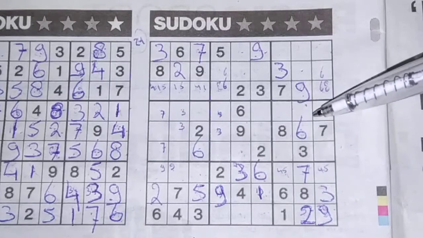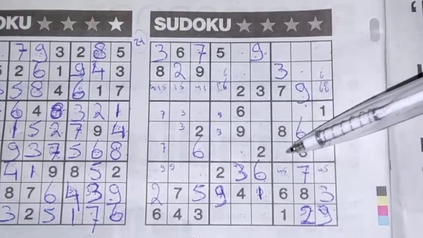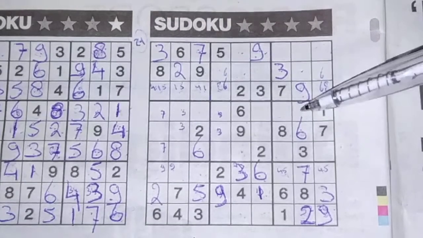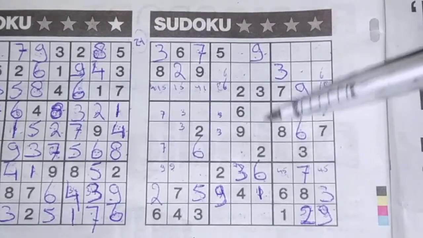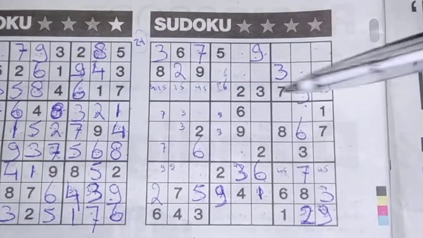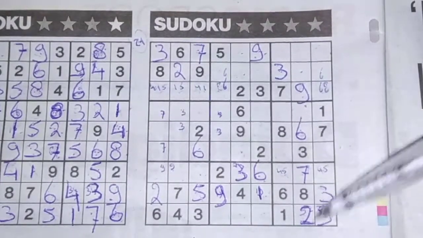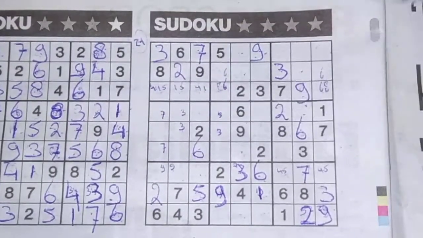Then these two numbers should be a 9. 2, 2, yes. 4 missing numbers. One of the missing numbers is a 2. In this big square, we have a 2 here, so no 2 in these two boxes. There are 2, no 2 in that box. 1 box left for the 2 should be there.